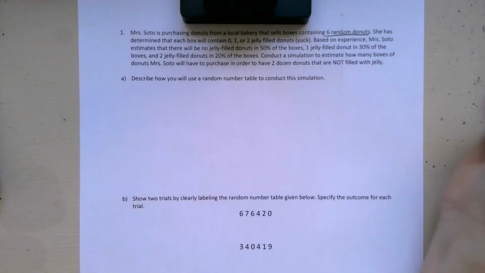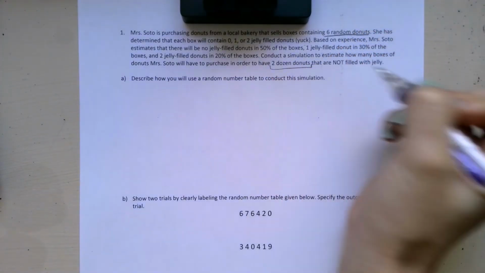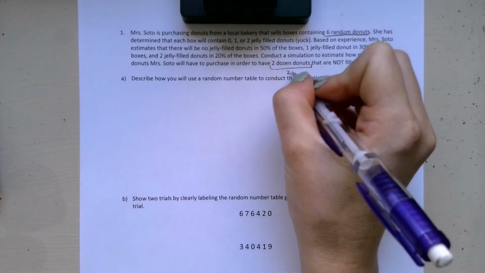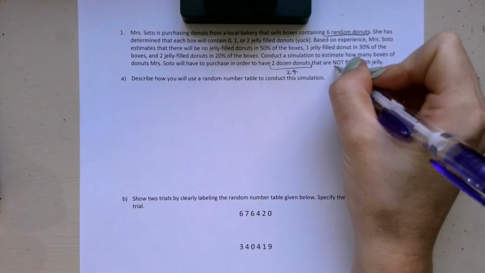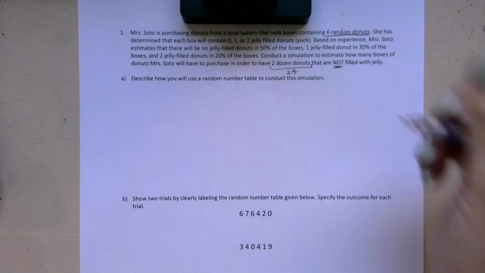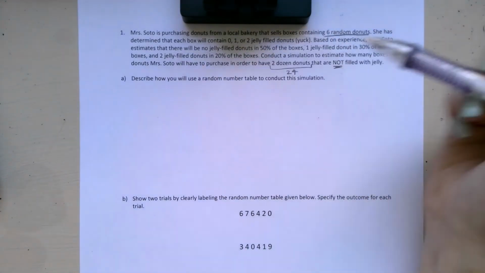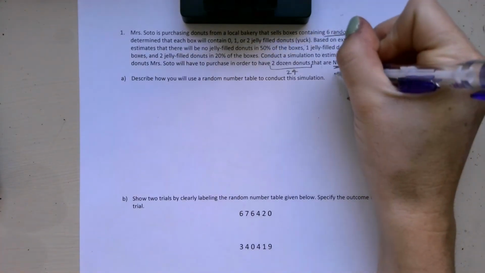We want to conduct a simulation to estimate how many boxes of donuts Mrs. Soto will have to purchase in order to have 24 donuts. So 24 means I'm looking for 24 donuts that are not filled with jelly. I don't want the jelly. No jelly happening here. Now, I like to start with single digits. It looks like all of my percents here end in 0, so I should be able to use single digits.